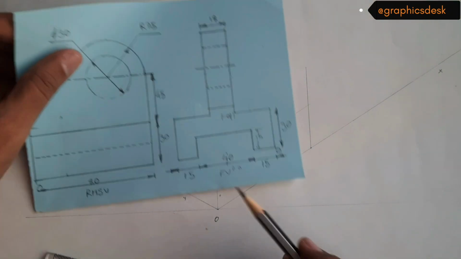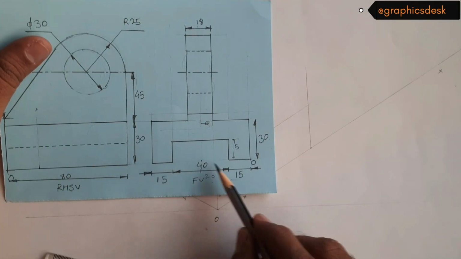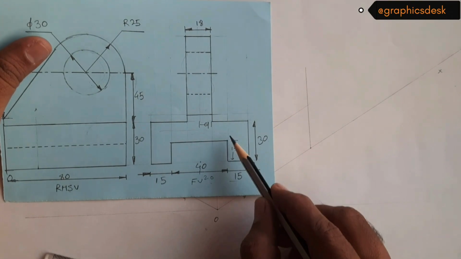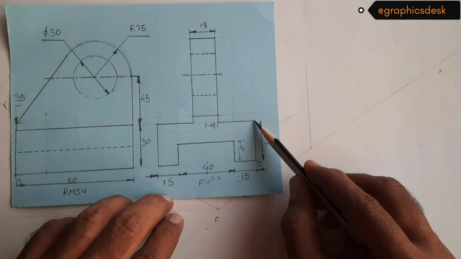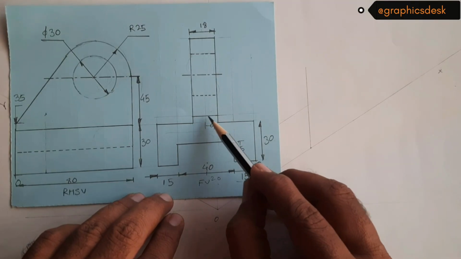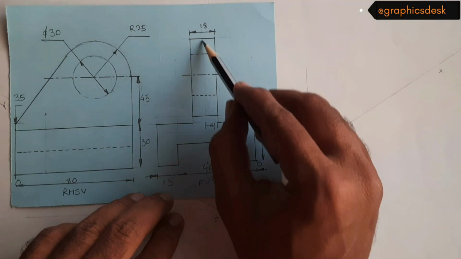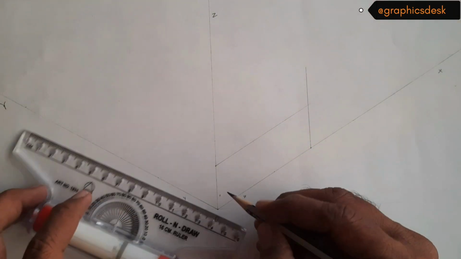So now let's draw this diagram which we have here. This will be on this plane with 15 mm, 40 mm and 15 mm at the base, 15 mm in the height, 30 mm at height of the side, and 35 is the height where this central portion would lie. So let me draw that.